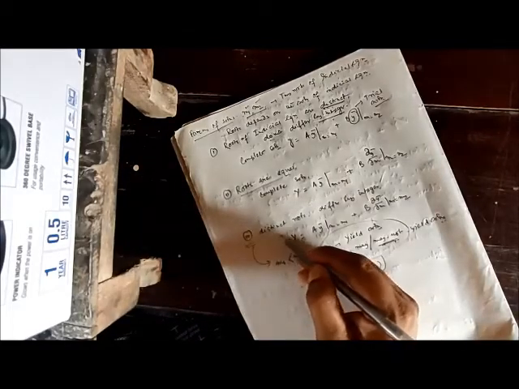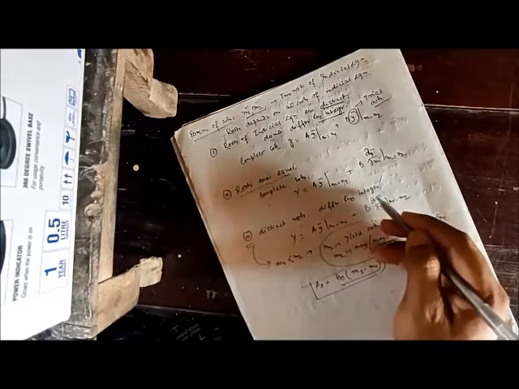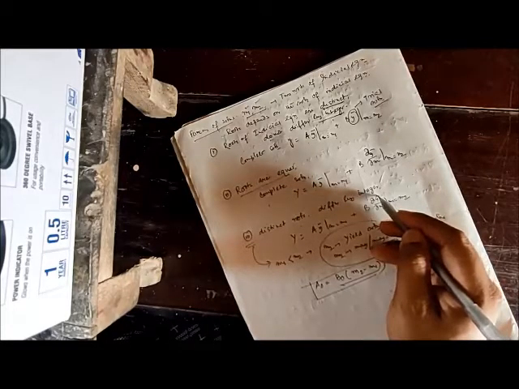But another thing is that if the roots are distinct and they differ by some integer, you will get the solution in this term.